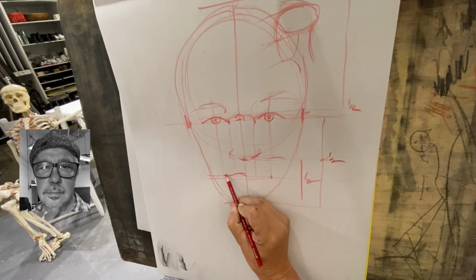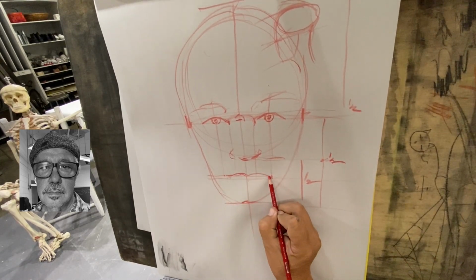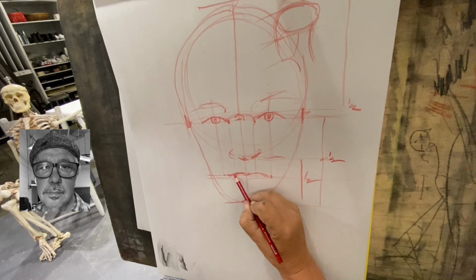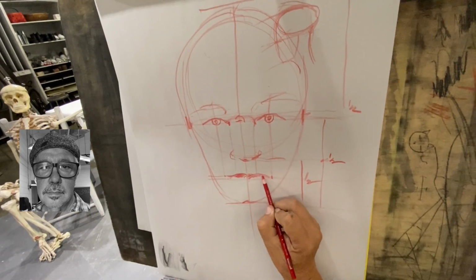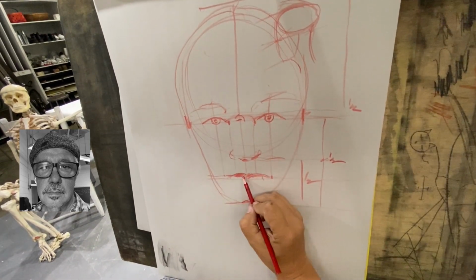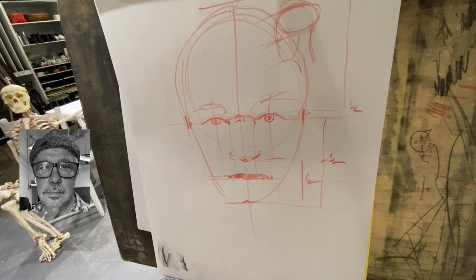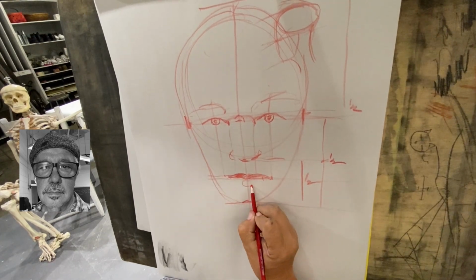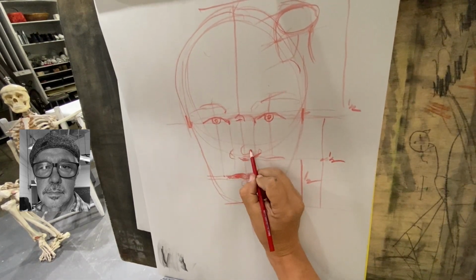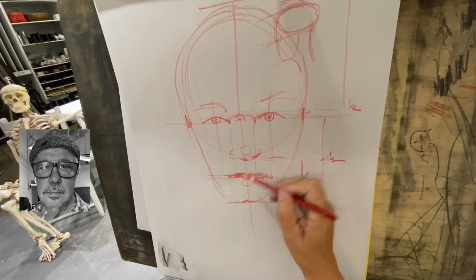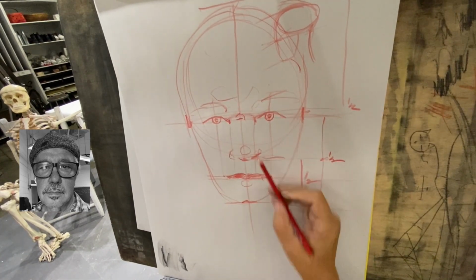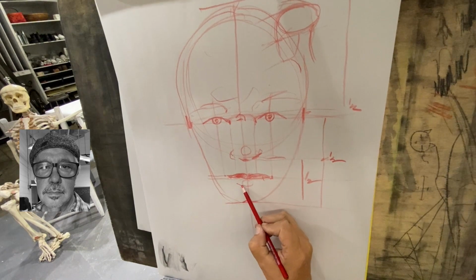The upper lip is usually in shadow most of the time, sun coming down. So you typically draw that, and then the bottom lip. The bottom lip is usually one of the brightest spots on the face, or the tip of the nose, and maybe up in here.